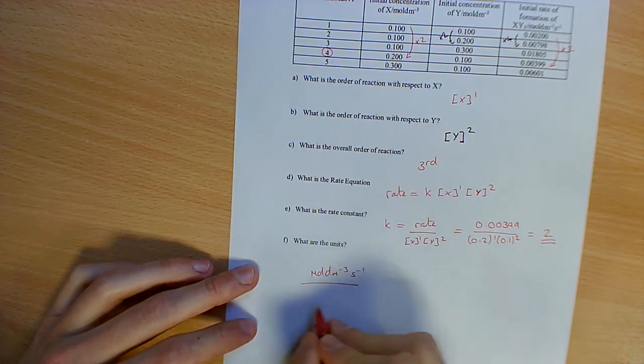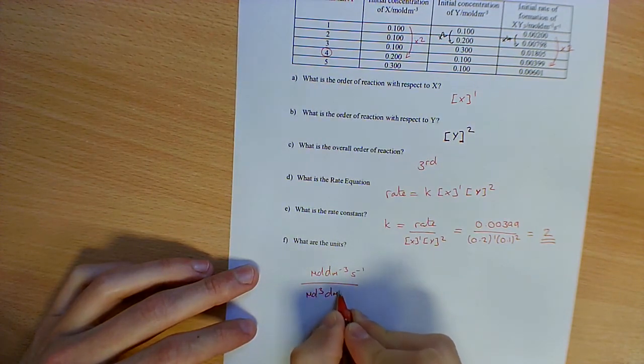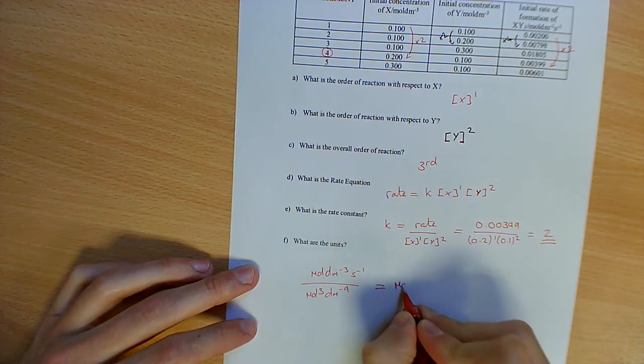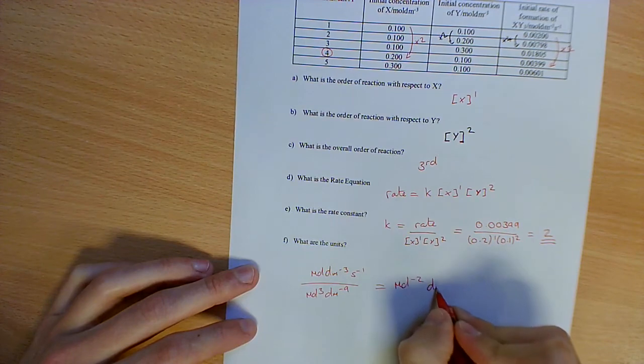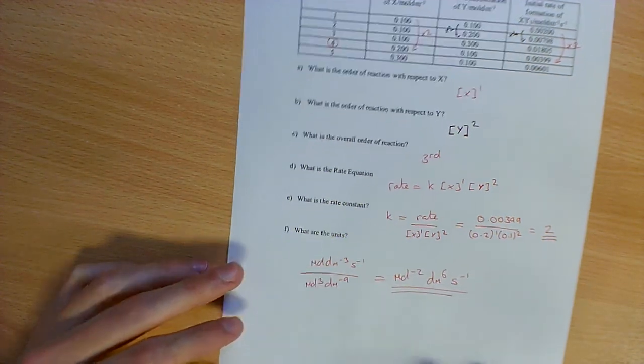And then for our units, we've got rate on top, mole per decimeter cubed per second, and we've got 1, 2, 3 lots of concentration on the bottom, so mole 3 dm minus 9. 1 minus 3 equals minus 2. Minus 3 minus minus 9 is plus 6, and there's nothing to cancel the seconds. So there are our units once again.